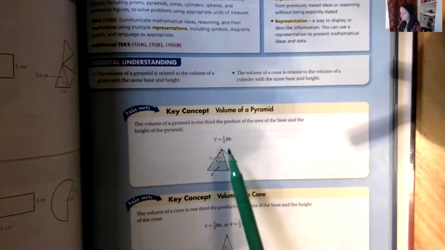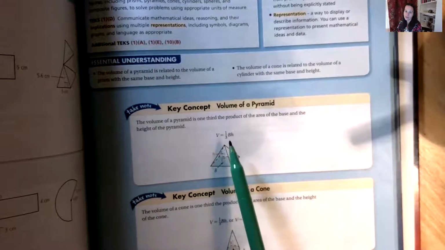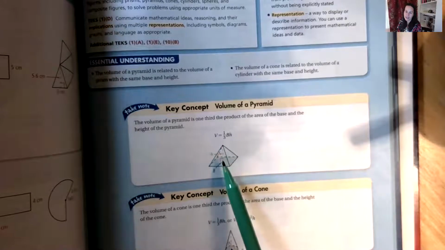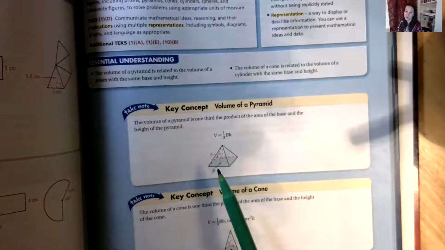The volume of a pyramid is 1/3 area of the base times the height. Now, one of the things I really love to do with this in my classes when we can is to actually take the figure of a prism that has the same base as our pyramid and show that we can actually pour exactly 3 of these pyramids into a prism. It's a pretty fun thing to watch because the surface tension on the water, if you use water, is what holds it together because it really is exactly 3.